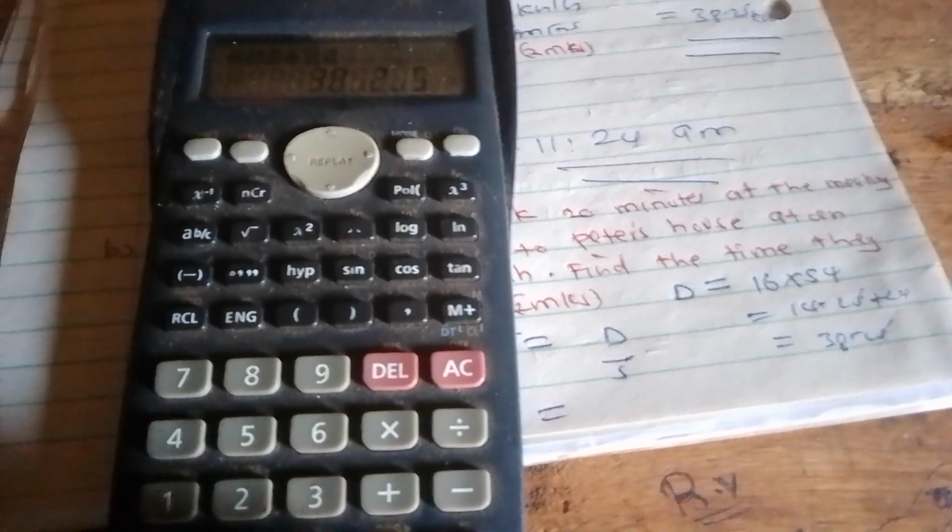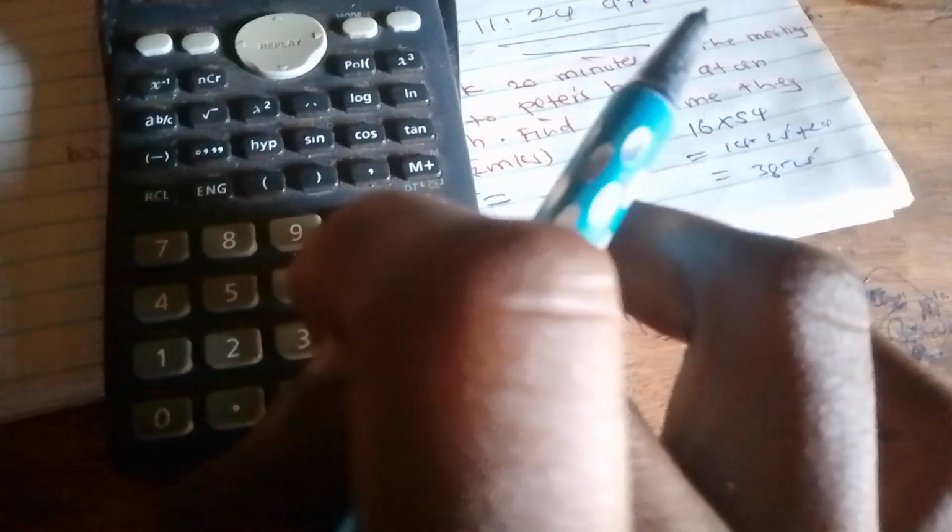Plus 24, we got 38.25. So the distance that was remaining was 60 minus 38.25. You remain with 21.75.